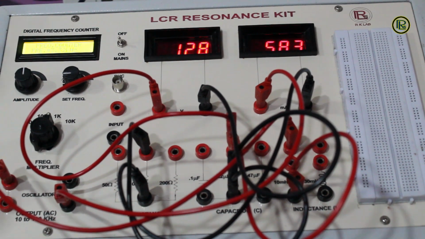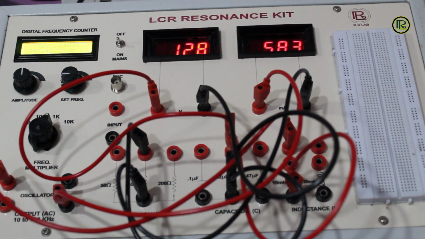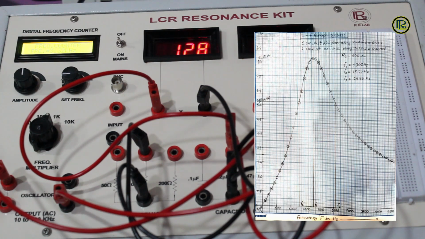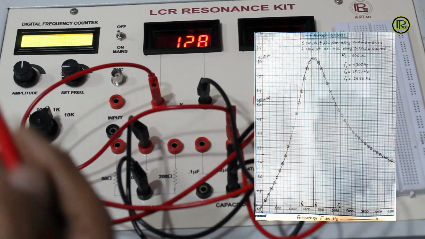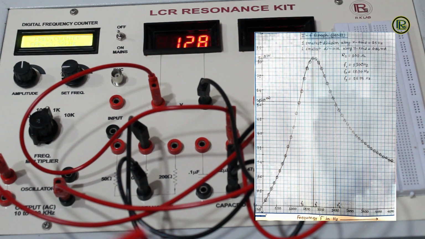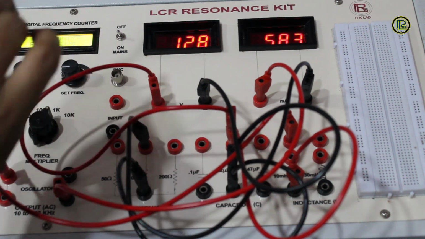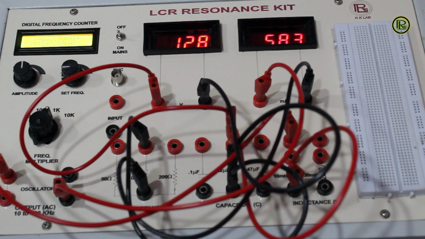One more thing is, this resonance frequency can be accurately measured by plotting the response curve. So as I discussed in the slide, recording the data from this trainer board, we have to plot the response curve, and then from that we have to calculate the resonance frequency from the curve, and then we have to set the resonance frequency here. We have to take the reading for the Vc at resonance. Then only the quality factor will come out accurate, and that will match with the experimental value. So this part is over.